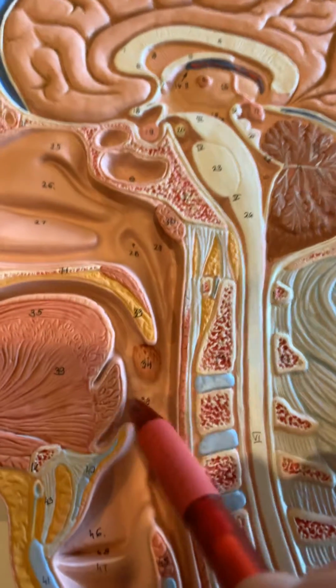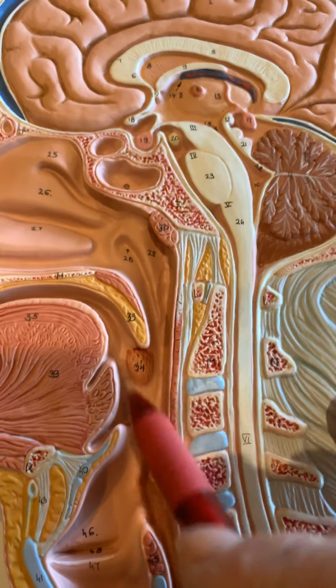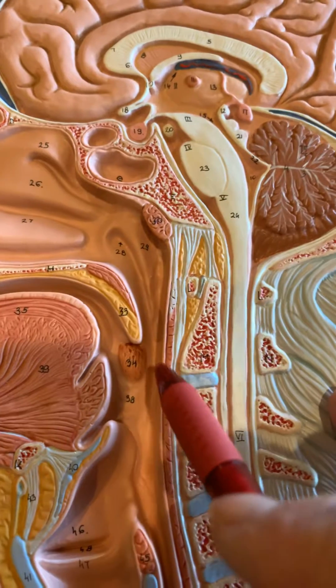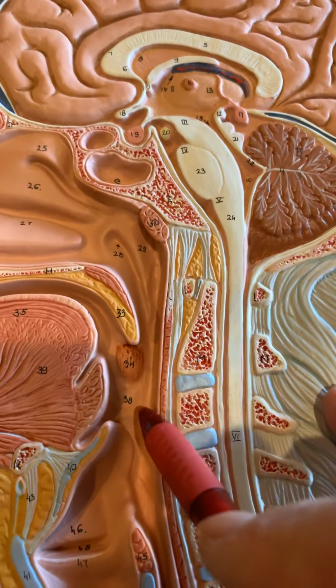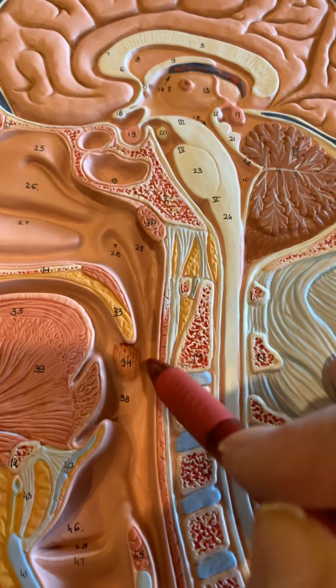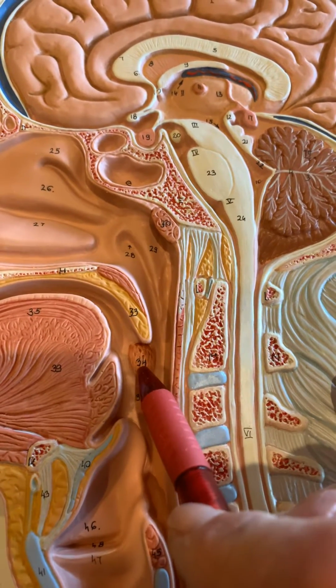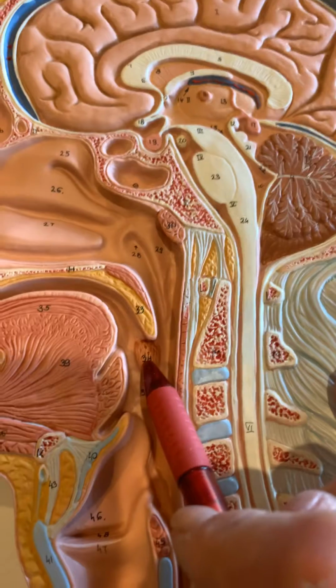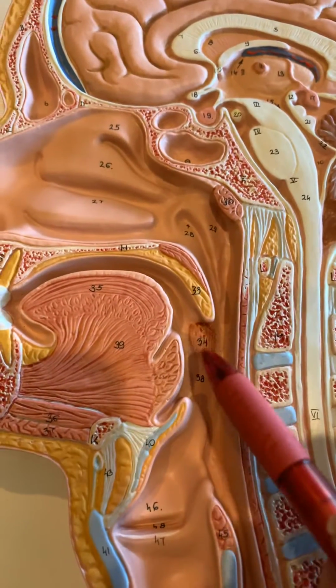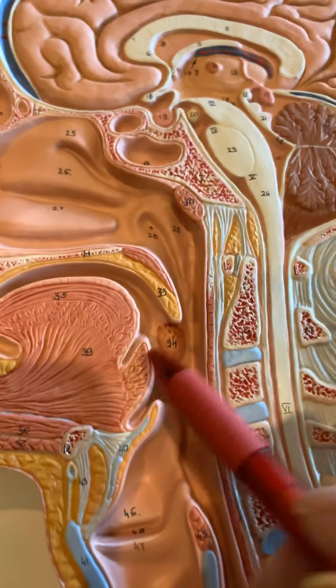The oropharynx is what you see when the patient opens their mouth and says ah, and you look back at their throat. So what a layperson would call the throat would be this region right here. It's the oropharynx. You can see the palatine tonsil. There are two of these, on the left and the right side of a patient's throat. On the back of the tongue is the lingual tonsil.